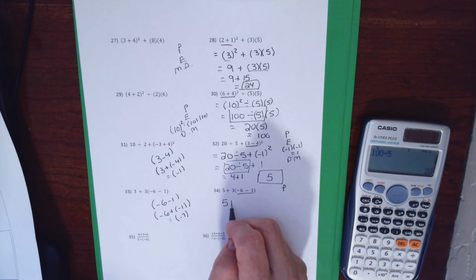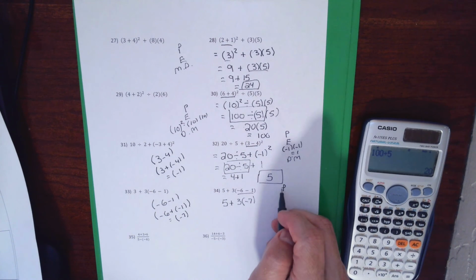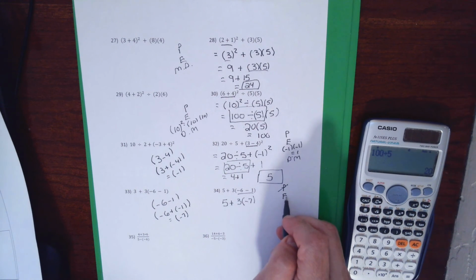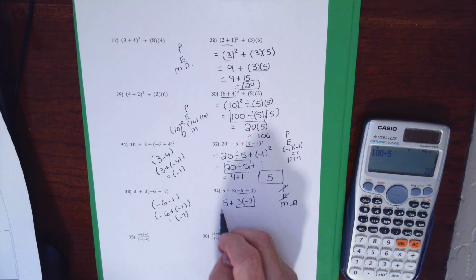So it's going to be 5 plus 3 parentheses negative 7. Got all my parentheses simplified as much as I need to. There isn't an exponent, I won't worry about it. There's multiplication but not division. I need to do the multiplication next. 3 times negative 7 is negative 21.